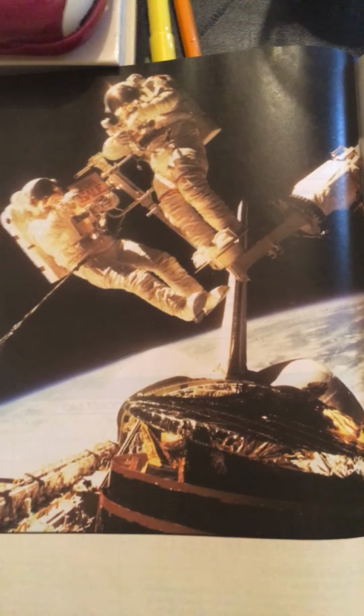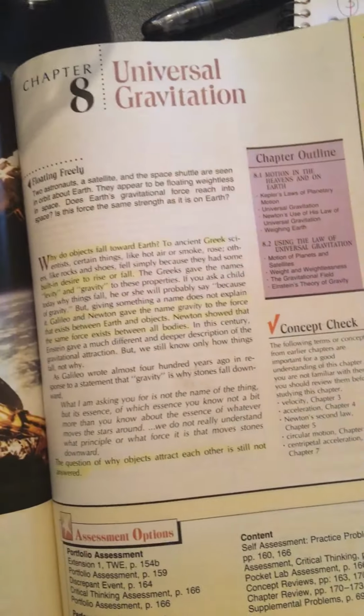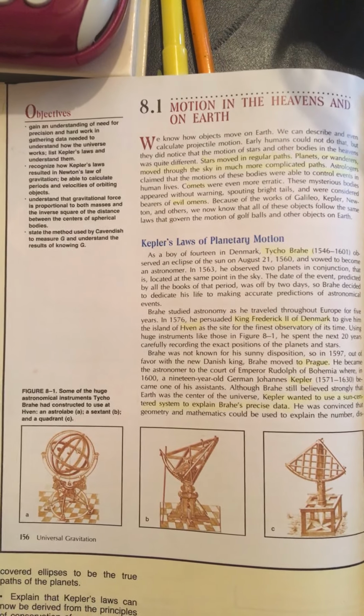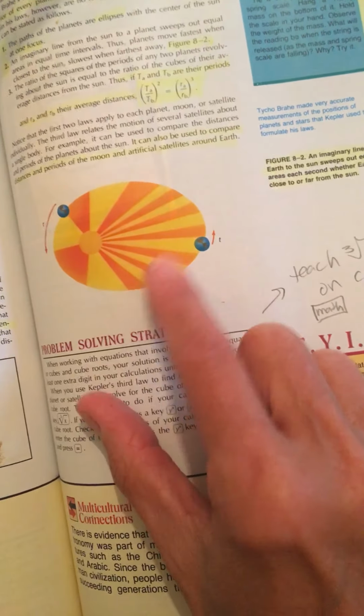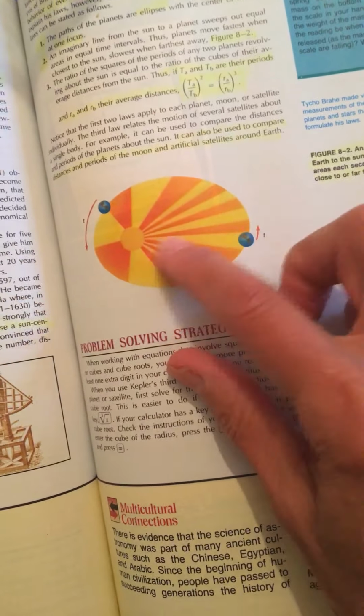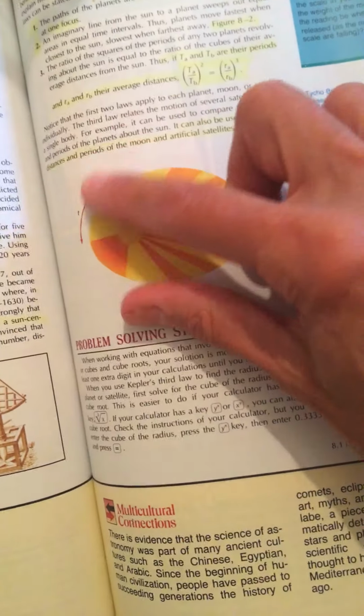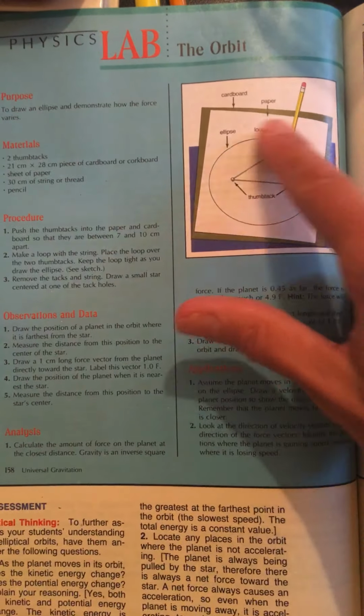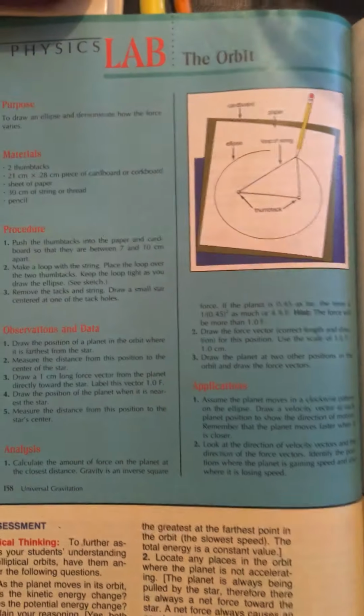So look, there's some astronauts. In fact, this is Universal Gravitation, and this is going to be the math for the part 1 video. This is part 2, so go back and listen to part 1 if you haven't. There's the picture of the equal areas that the planets map out in equal times. So they go faster here and slower there that I told you about. This is the lab that you're going to do where you do the push pins and make the oval.